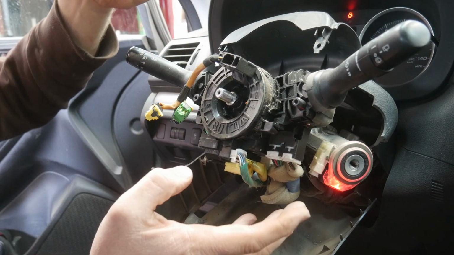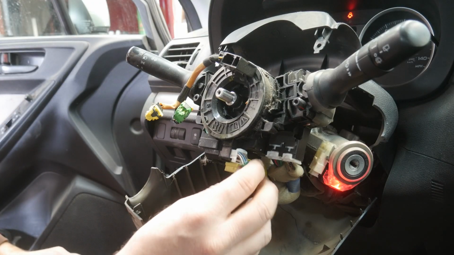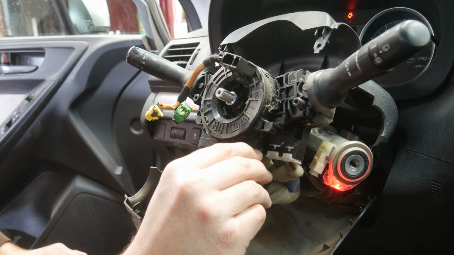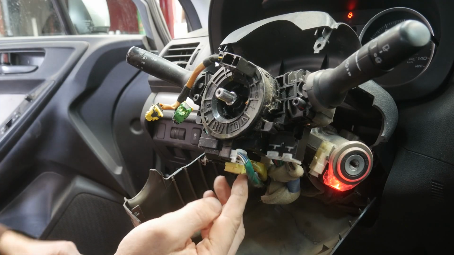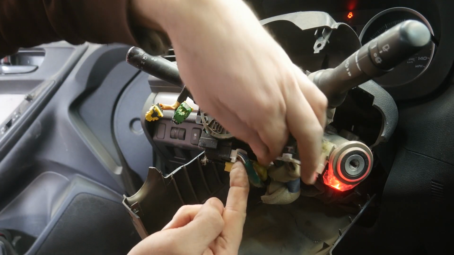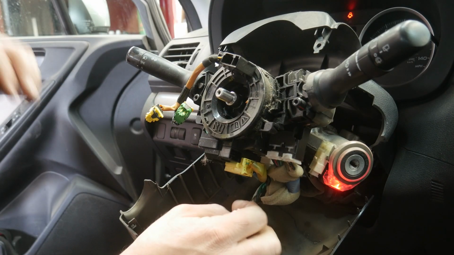So with the column covers lifted up out of the way, we have a connector here on the bottom. This is going to be for our radio controls. So it does not have like a safety lock or anything on it. It's just a regular push button and release.